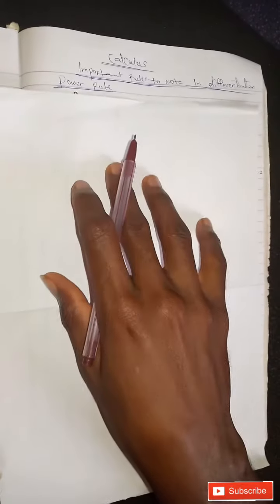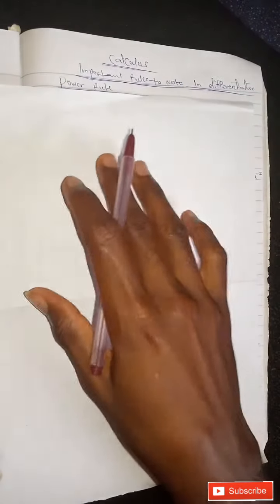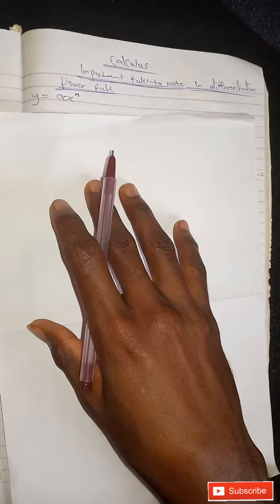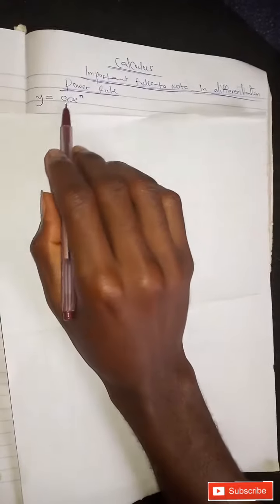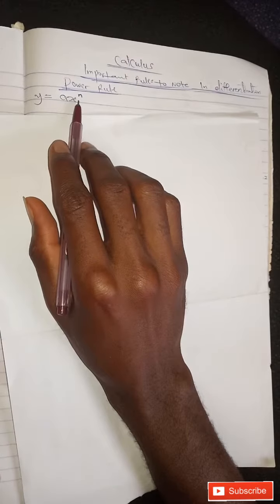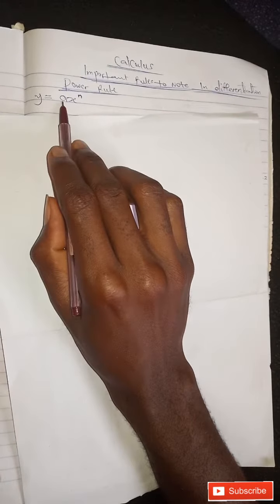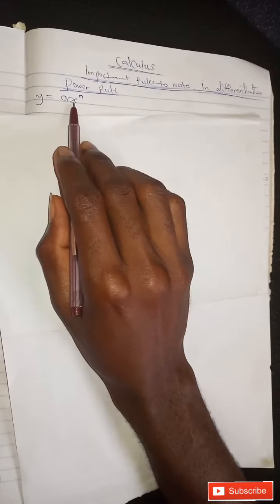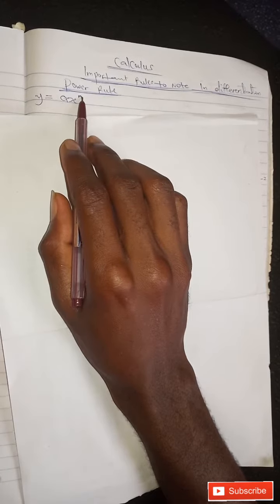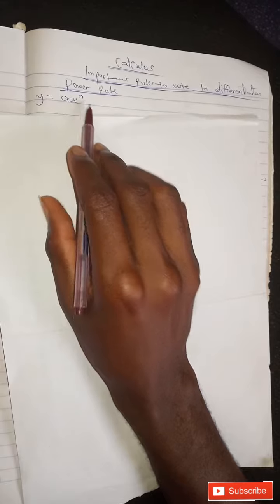Okay, the first rule that we're going to look at is the power rule, and this is the simplest of it all. For example, let's say we have y equal to a x raised to power n, where a is a constant, x is the variable, and n is also a constant. Now, how do we differentiate this?